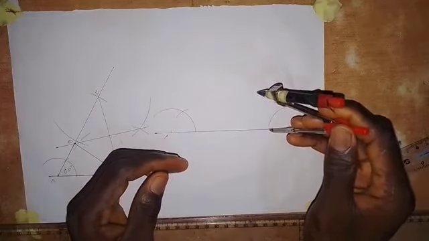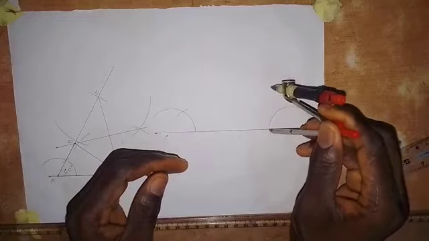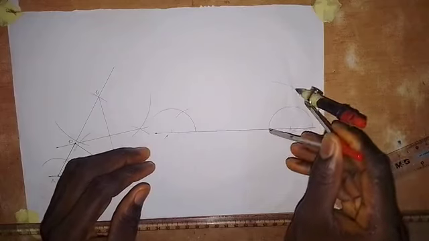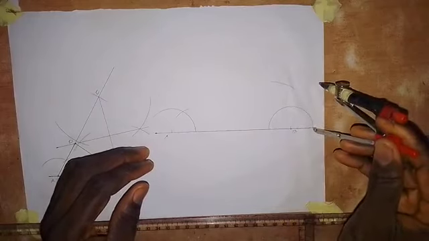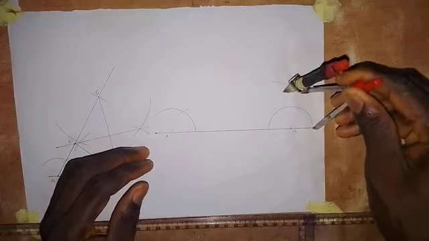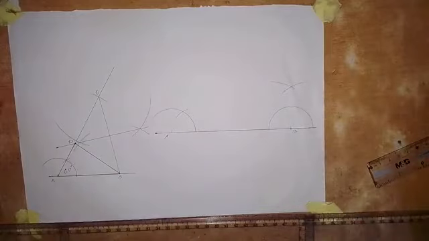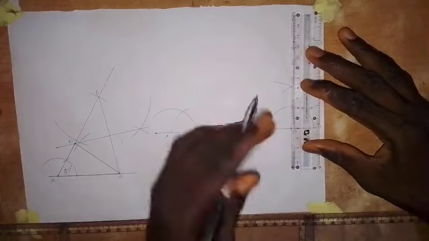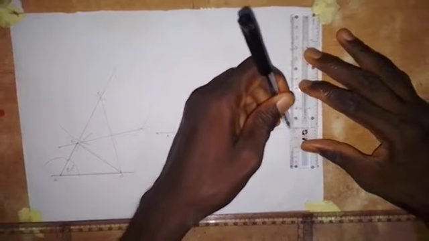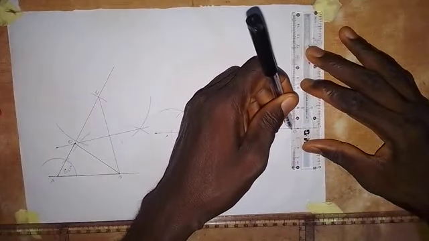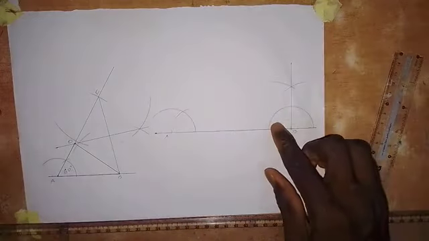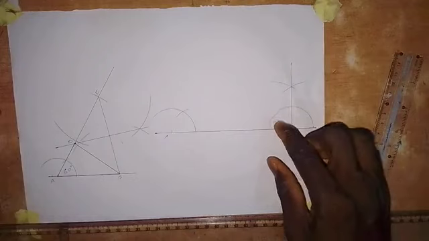So put the pinpoint here at this point. Extend the pen point to a convenient radius, and then draw an arc here like this. Putting the same pinpoint of the compass here with the same radius, draw an arc. So we can get 90 degree out of this. I will just draw a line from this point B through the point of intersection of the arcs. So this angle is 90, this angle is 90, but this is the one that we need.